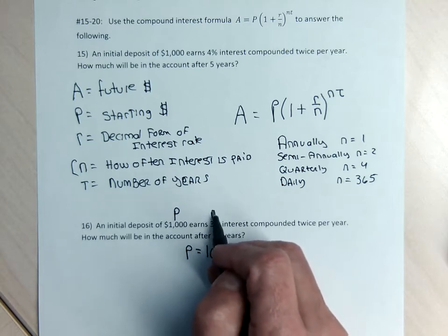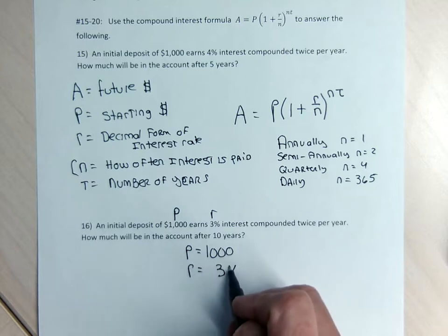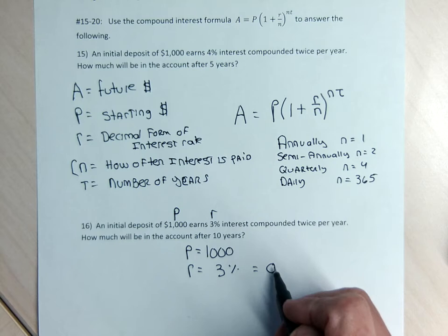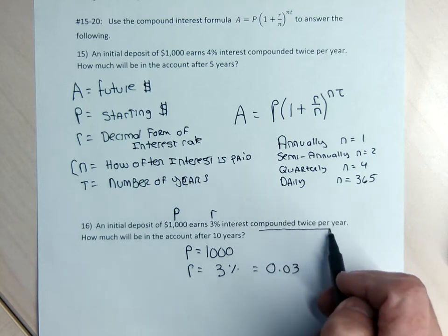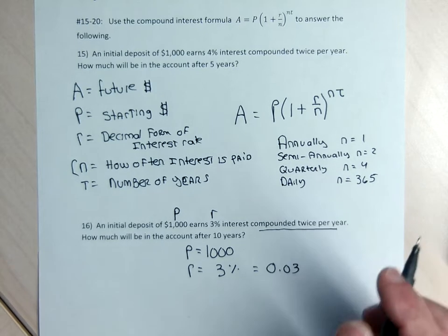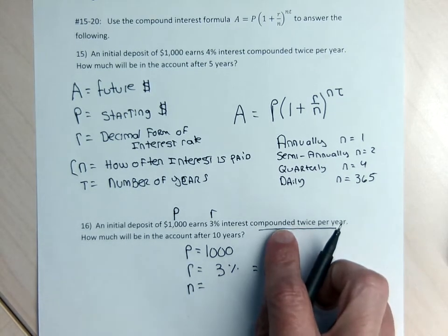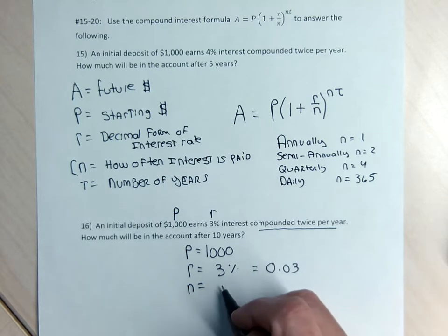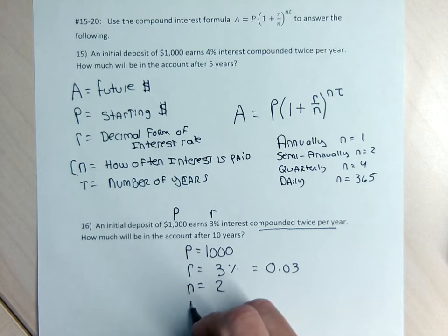It earns 3%. That's going to be the R. And again, I need to make that into a decimal. And then compounded twice per year, that's what the N is. It's semi-annual interest. And compounded means paid in some sense. The interest is paid twice per year. How much will be in the account after 10 years? That's going to be the T, which is time.